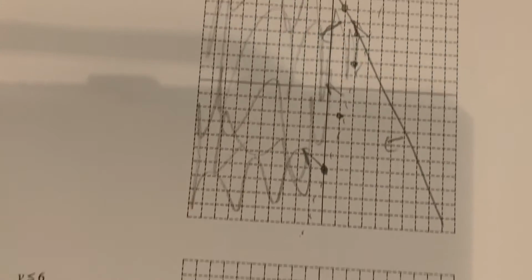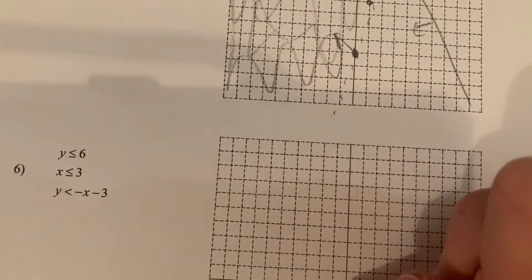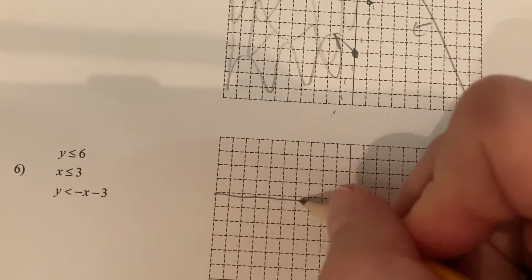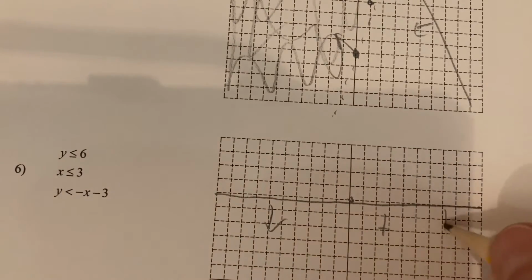Okay. And then finally, number 6, we have y less than or equal to 6. So I go up to 6, 1, 2, 3, 4, 5, 6. We're going to make a line straight across. And less than means we'll shade below.